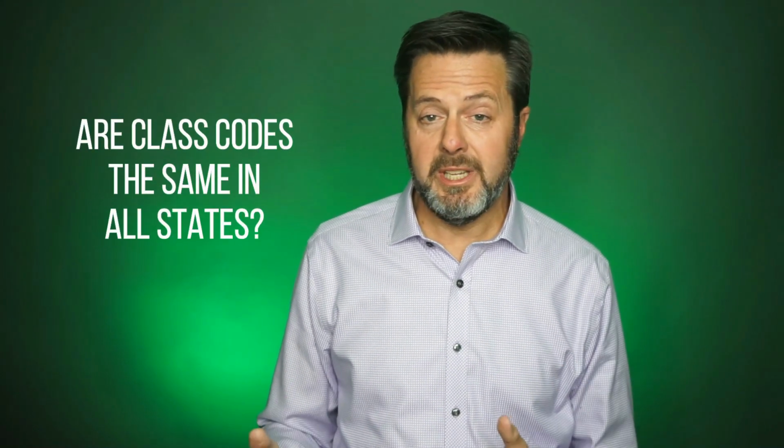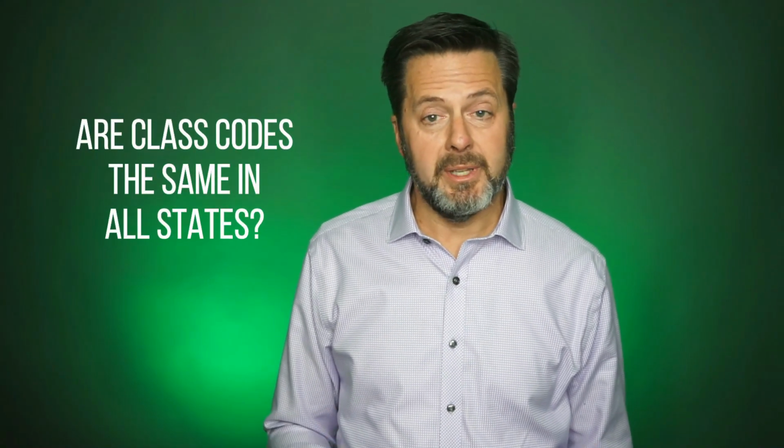Are class codes the same in all states? Not necessarily. The majority of codes are similar, but they do change from state to state based on each state's filings. The NCCI, or National Council on Compensation Insurance, standardizes the codes across 35 states. Of the remaining states, 4 are monopolistic, meaning that the state has total control over workers' comp, and 11 states each have their own rating bureaus that formulate class codes and rates. If you're an employer with employees in multiple states, the codes will be governed by the home state of those employees.